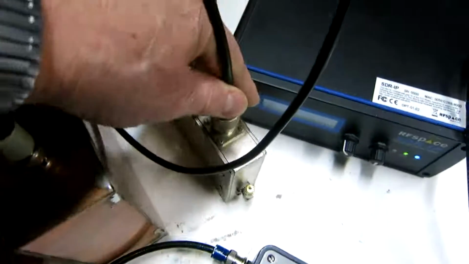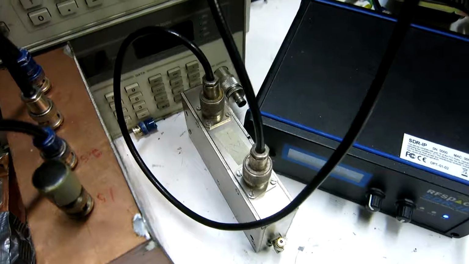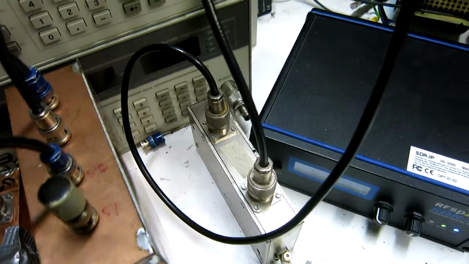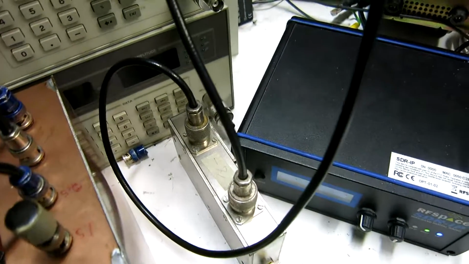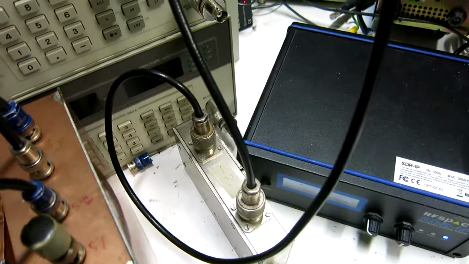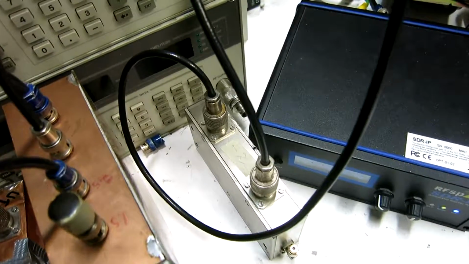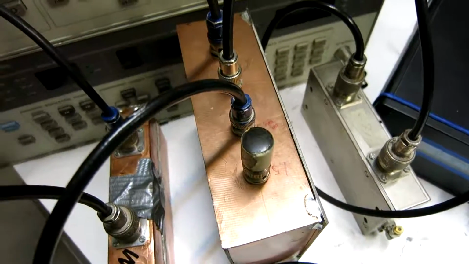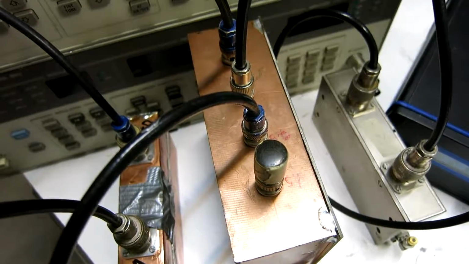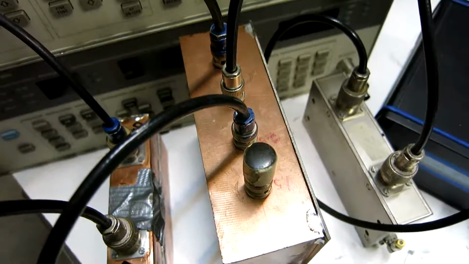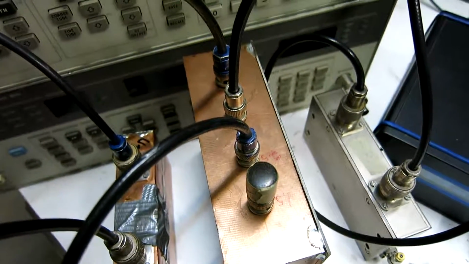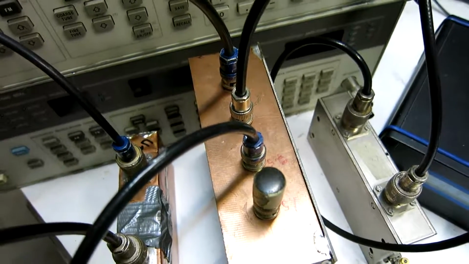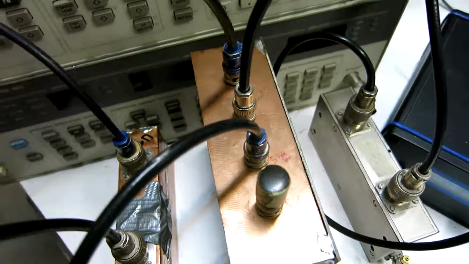This is a dual circulator with very good isolation. That prevents the signal generators from seeing each other. They are connected to this box here, which contains 70 ohm coaxial cables to form a hybrid that isolates these two signals from the two circulators from each other.